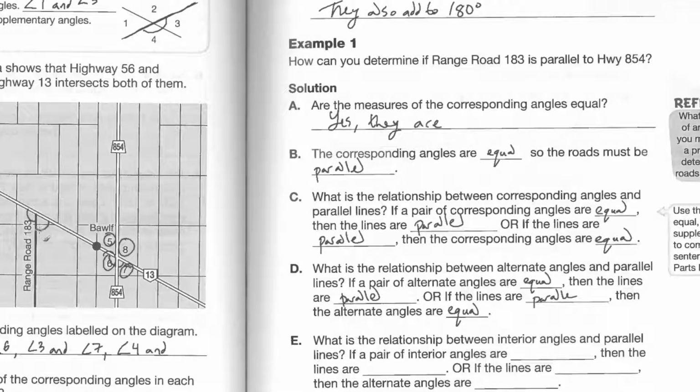So my alternate angles, I always get these guys backwards, so I have to look at my notes here.